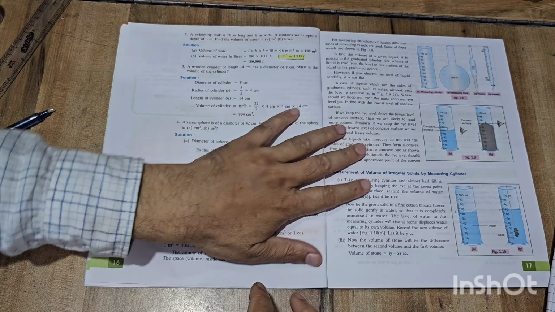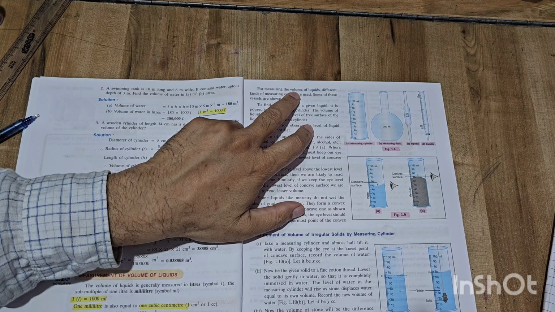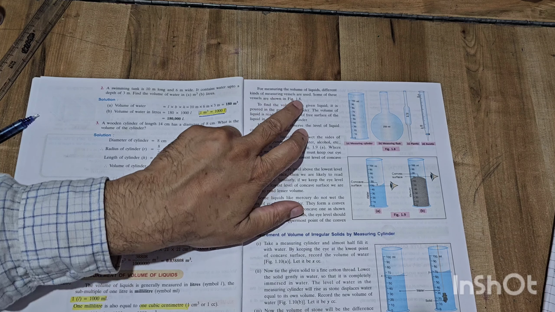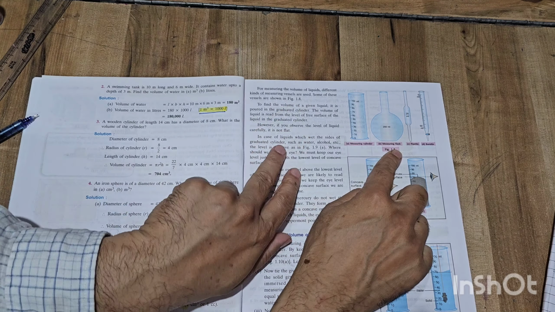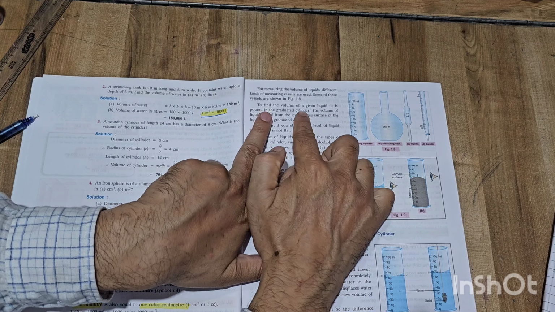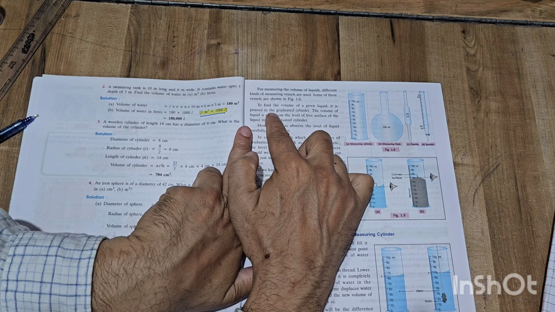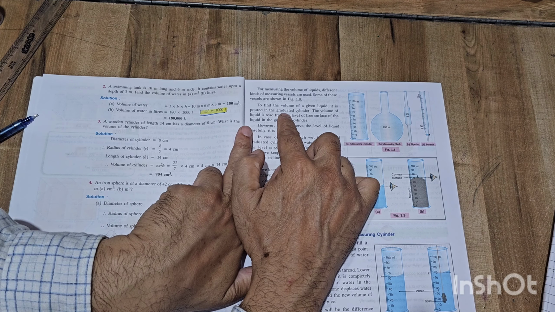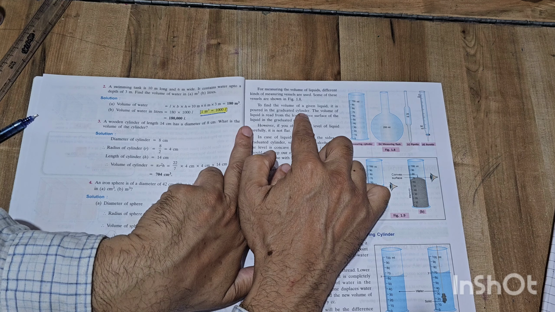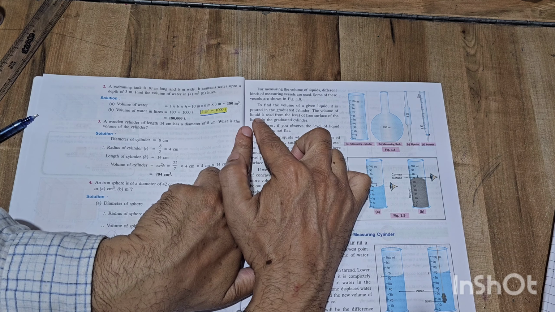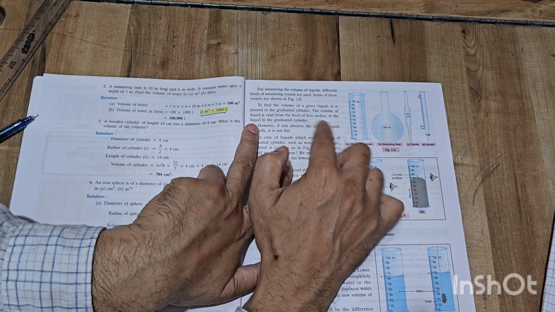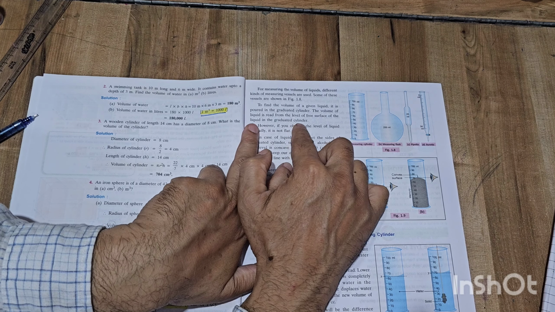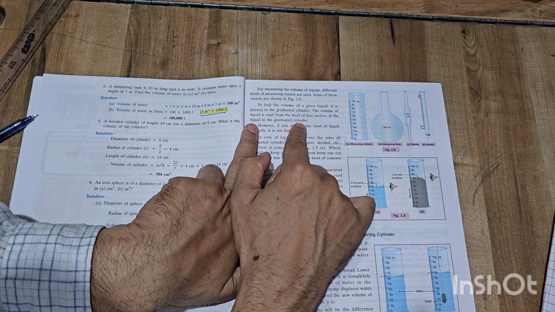For measuring the volume of liquids, different kinds of measuring vessels are used. Some of these vessels are shown in figure 1.8. To find the volume of a given liquid, it is poured in the graduated cylinder. The volume of liquid is read from the level of the free surface of the liquid in the graduated cylinder.